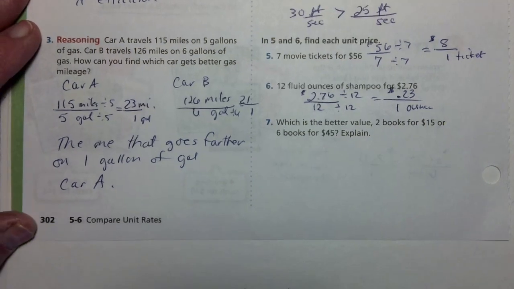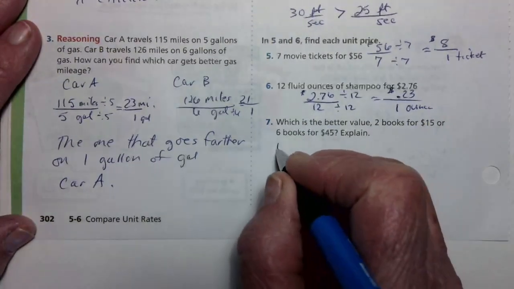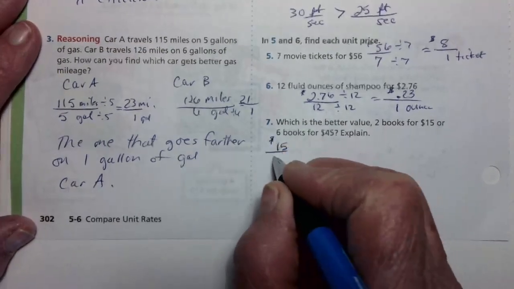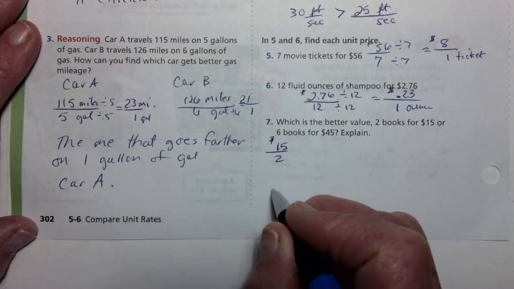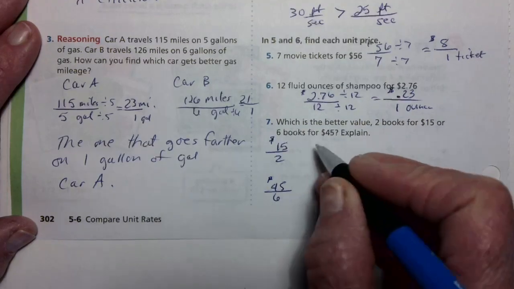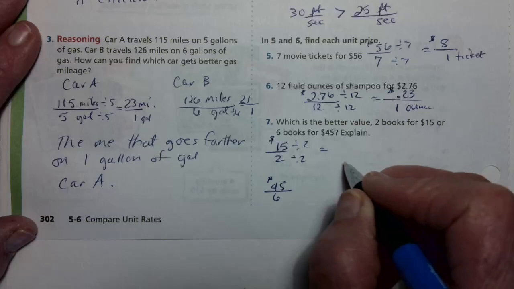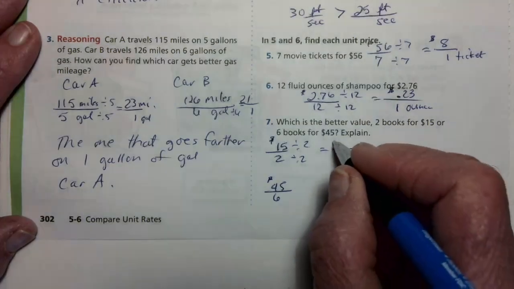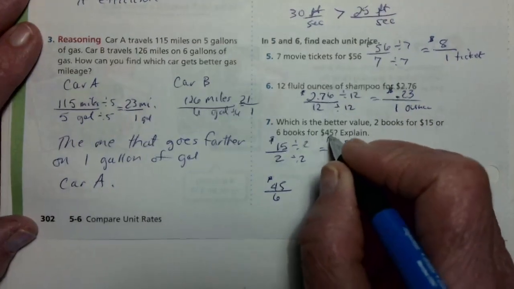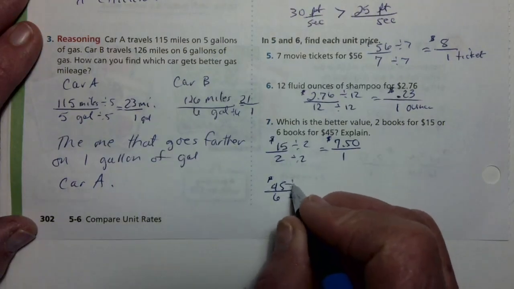Okay, number 7. Which is the better value? 2 books for $15. So $15 for 2 books, or $45 for 6 books. So on this one, we're going to divide by 2, divide by 2. So we get a 1 down here, and we get $7.50. Down here, we're going to divide by 6, divide by 6.